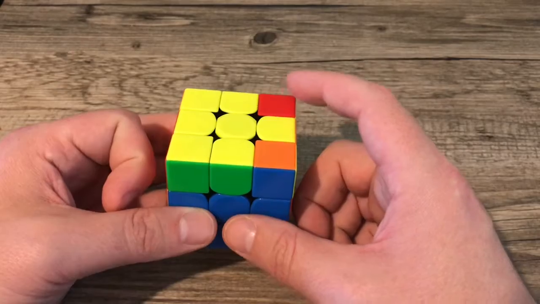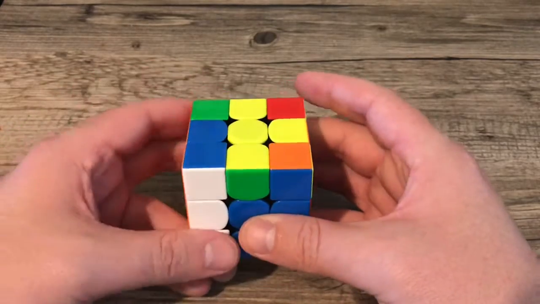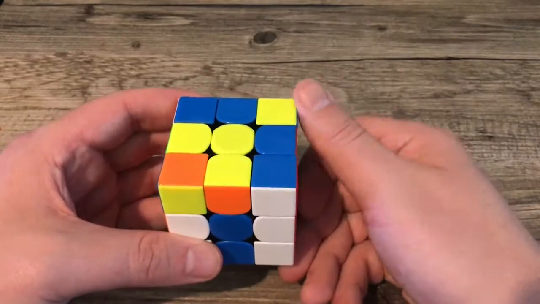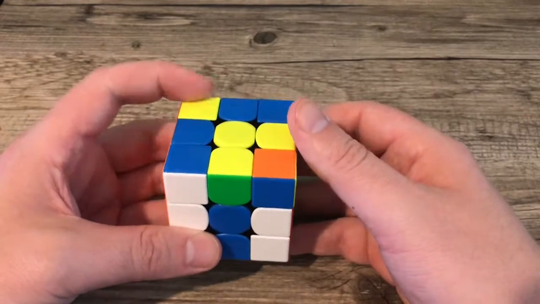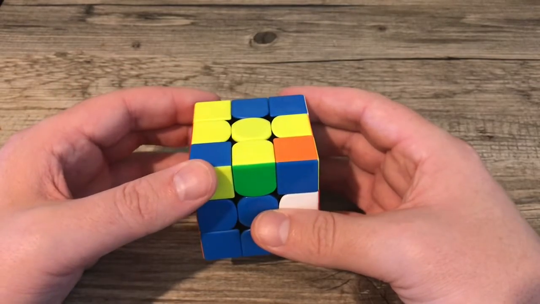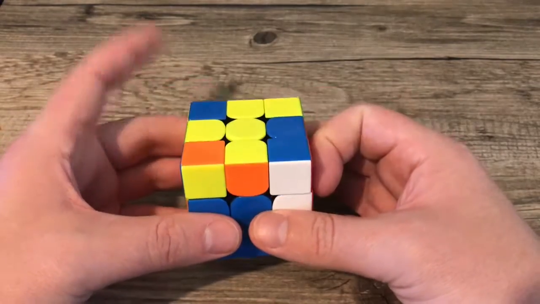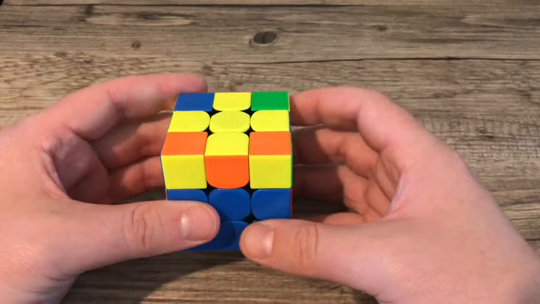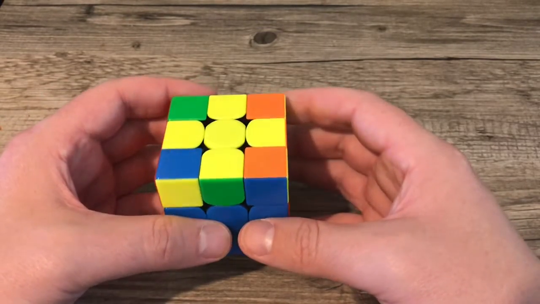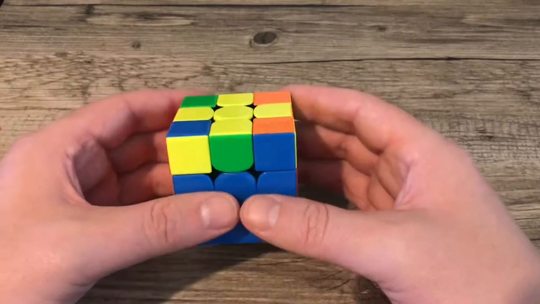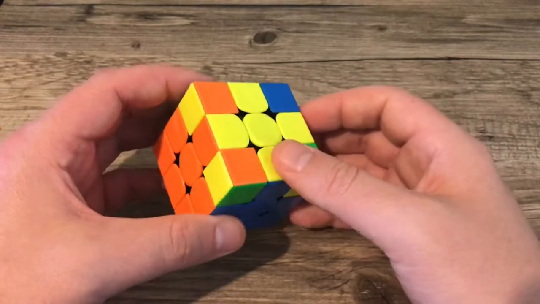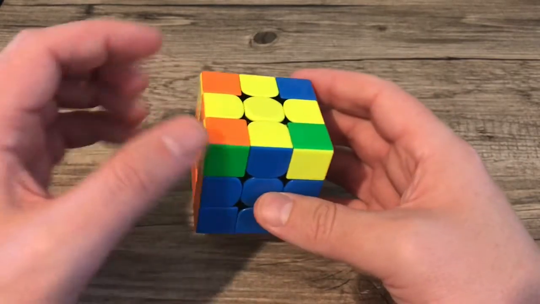Now let's take a look at this piece right here. Did nothing to it, then it ended up here. Moved it back to here. Back down to here. Now we're going to see some canceling. The U move will cancel. So we've talked about all the corners. Now we're going to talk about some of the edges.